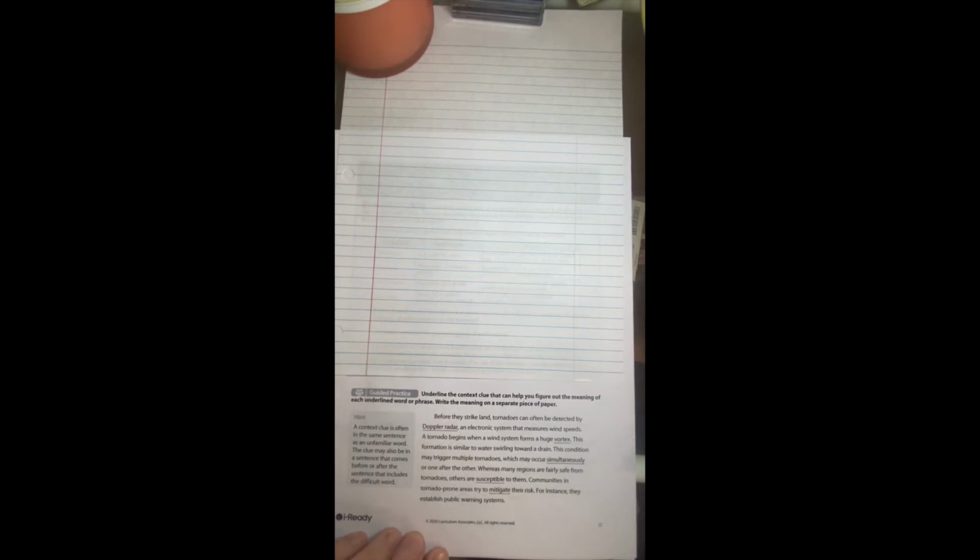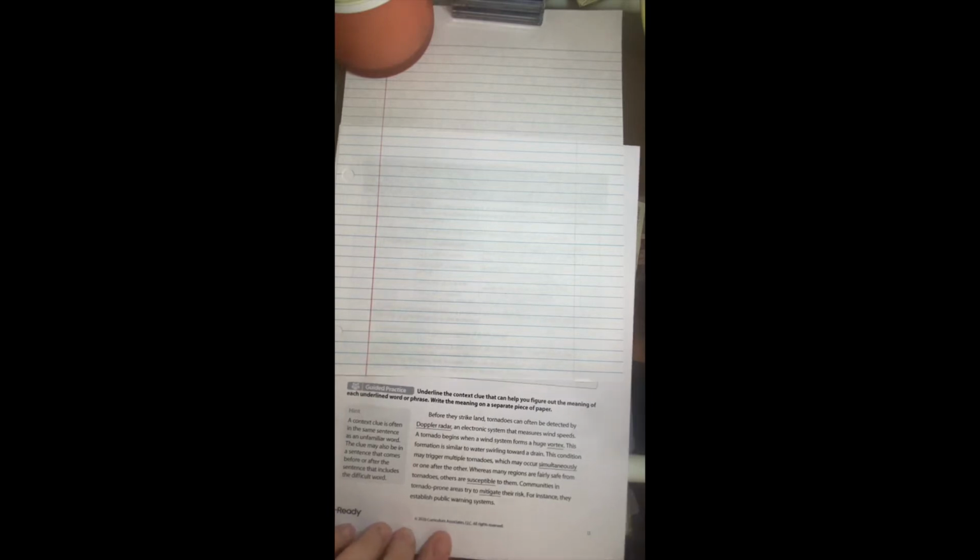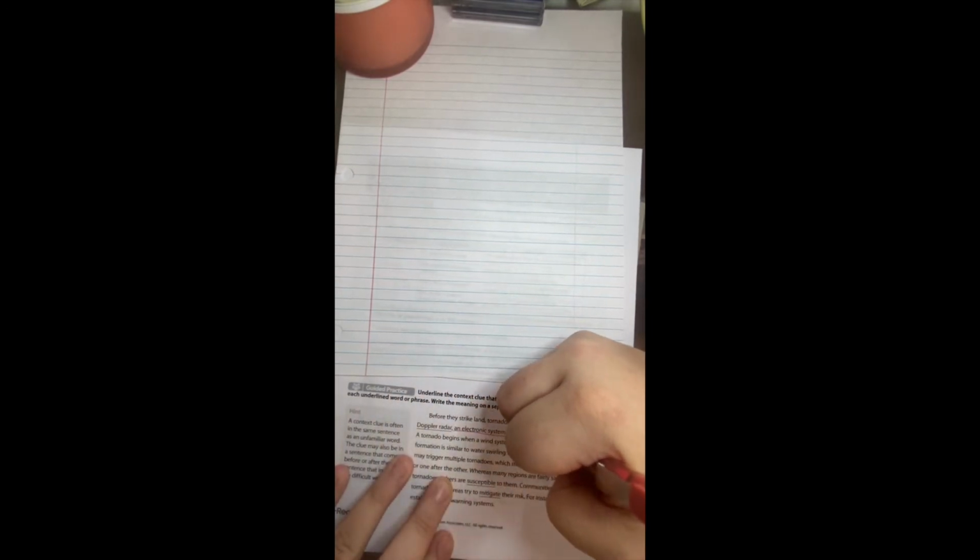All of those keywords are going to help us, but it's not always going to have those keywords. In this sentence, the context clue is within the same sentence, and I think here it's giving us the straight up definition.